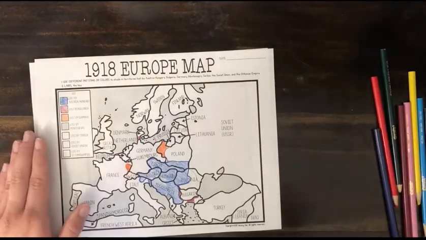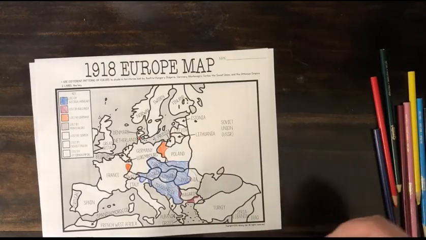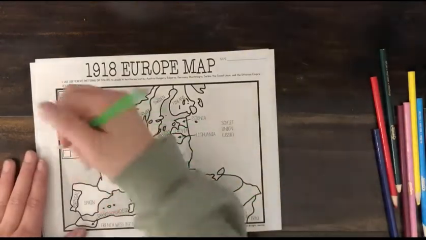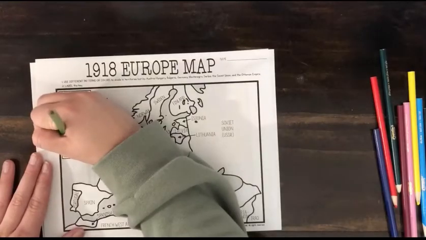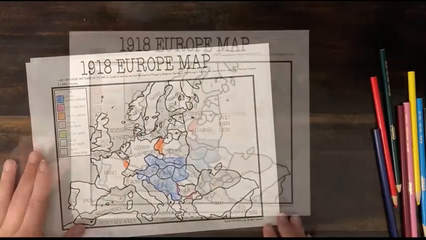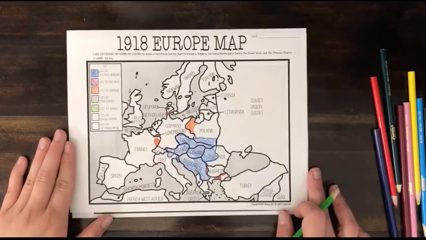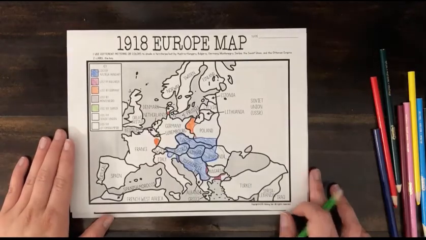Then we're going to see what Serbia lost. And I'm going to color that green. Okay, sorry, I could not find Serbia on my map, and I realized it's because I already colored it.